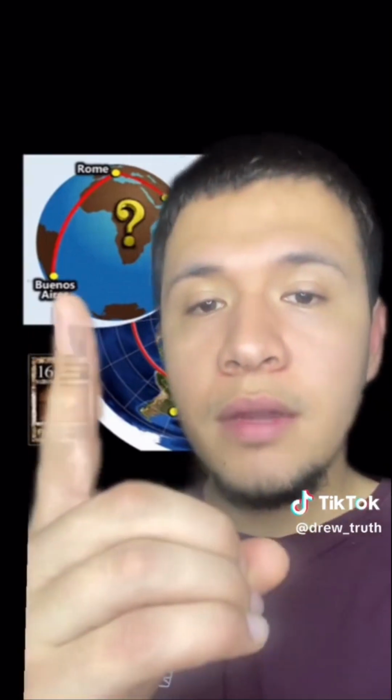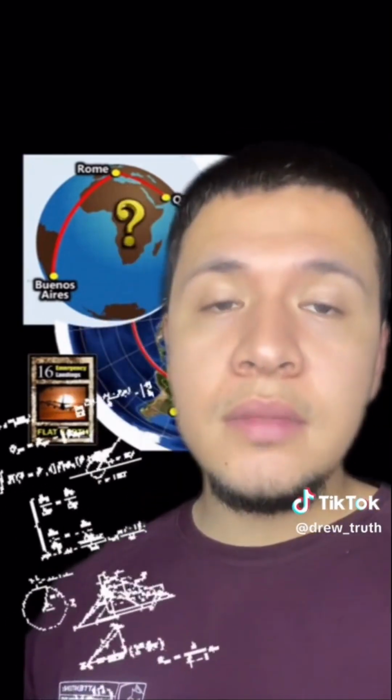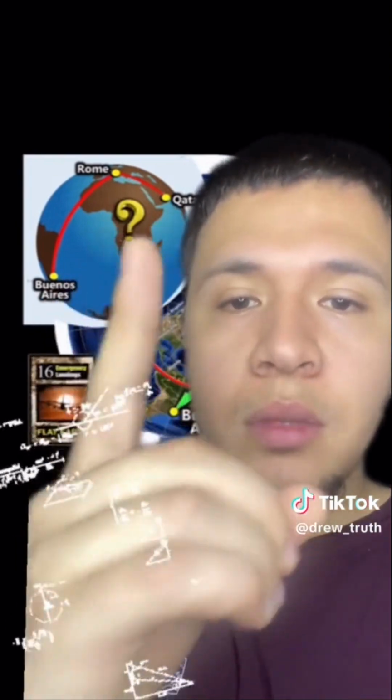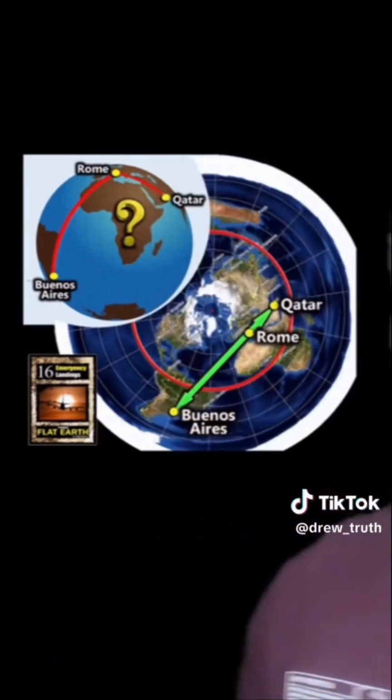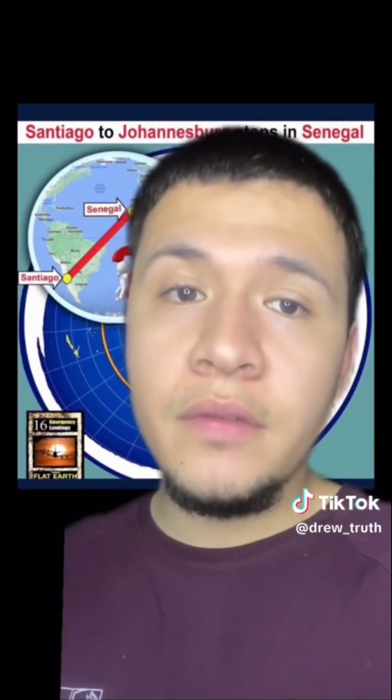way. There's another one. This flight was from Buenos Aires to Qatar. Emergency happened along the way, so they decided to stop all the way up in Rome. Honestly, that seems like a waste of gas. Like, why couldn't you just land somewhere here in Africa? But if you take a look at it on the flat Earth map, Buenos Aires to Qatar, Rome is along the way.